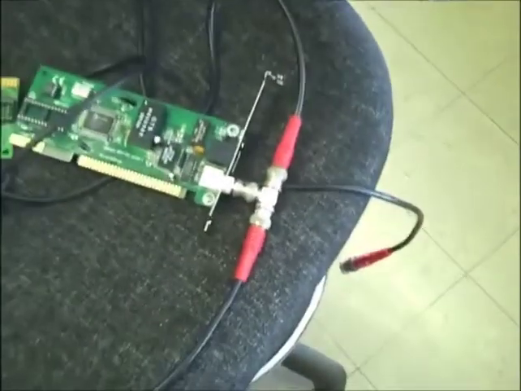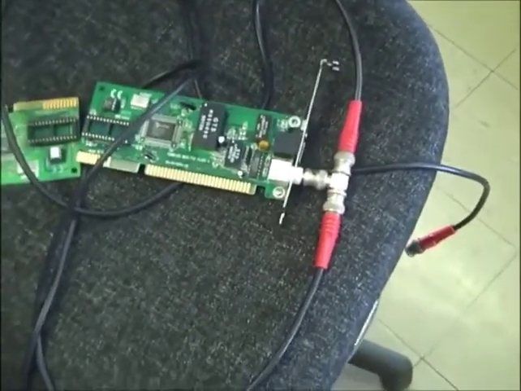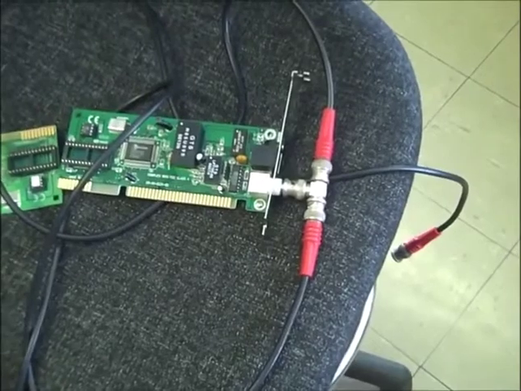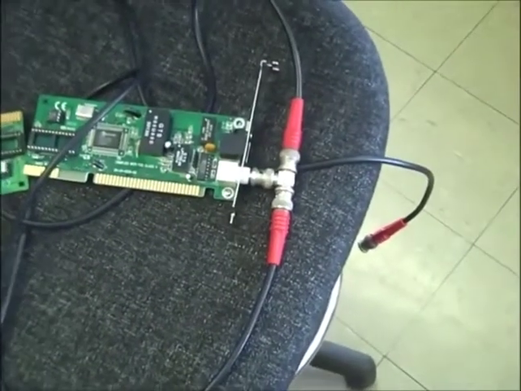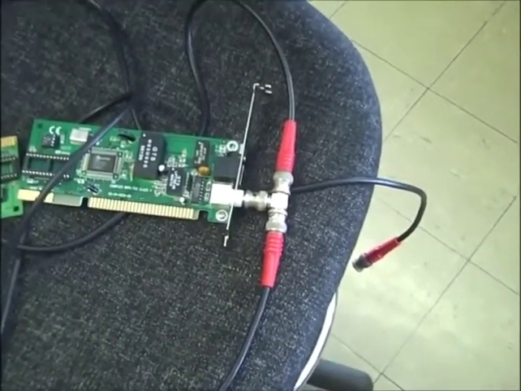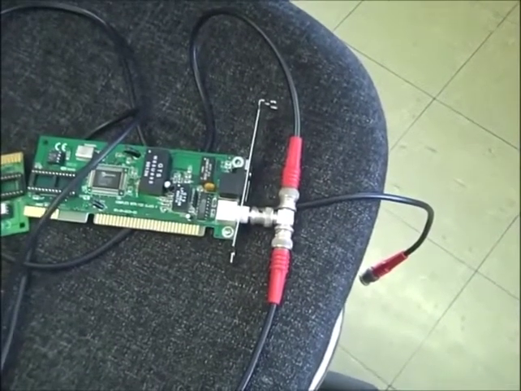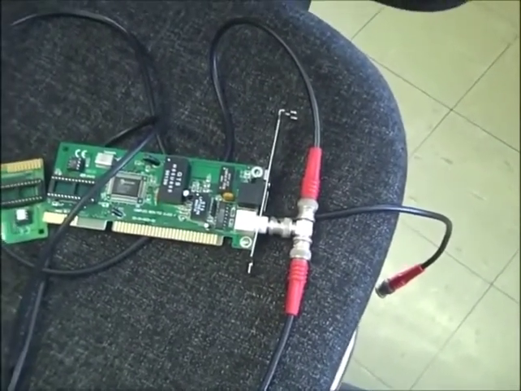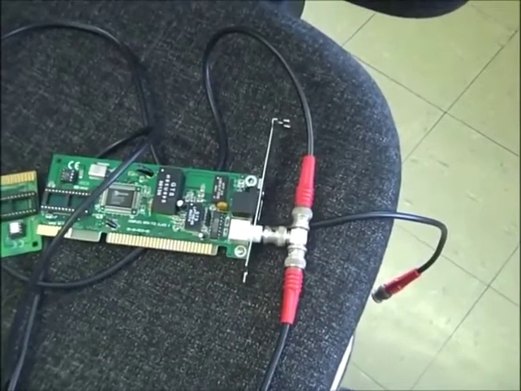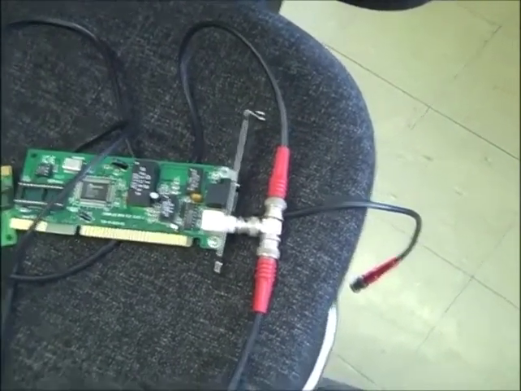BNC connector is short for Bayonet Neill-Concelman connector, and this connector can be used with coaxial cables like RG58A/U. Not only that, at the end of each cable is a basic male type connector. As you can see, the cable itself is a coaxial cable.